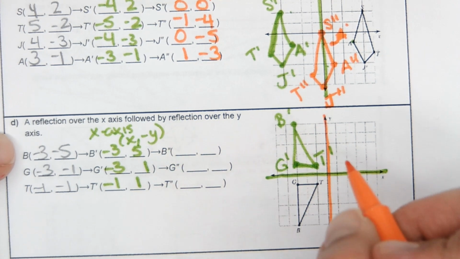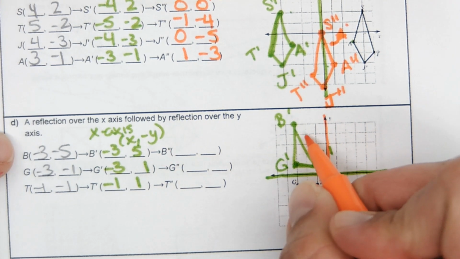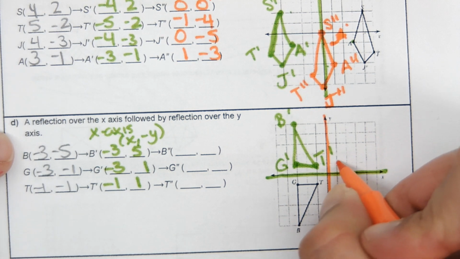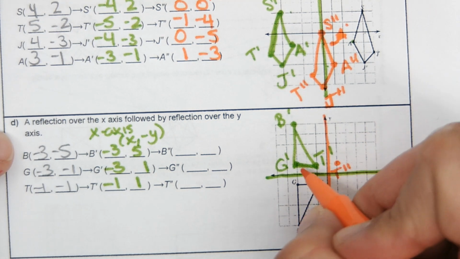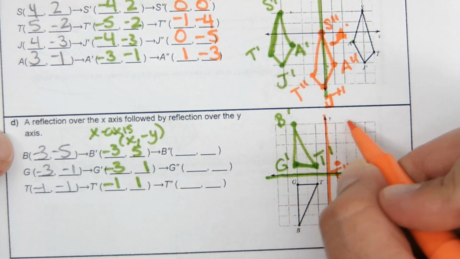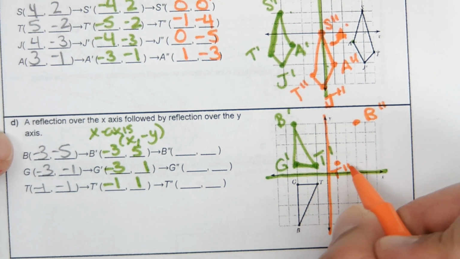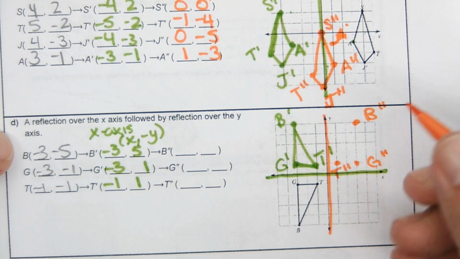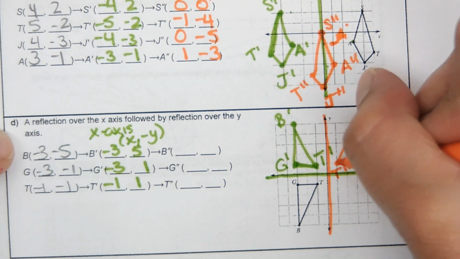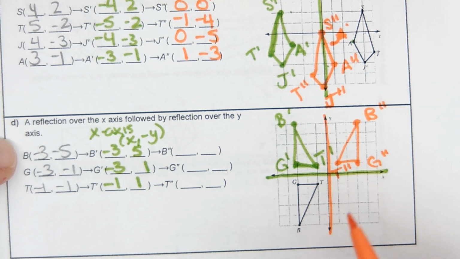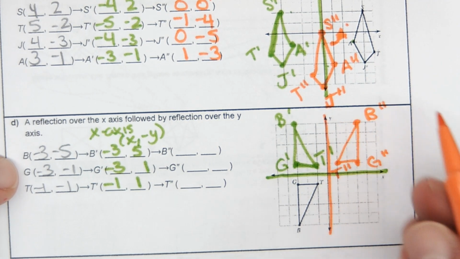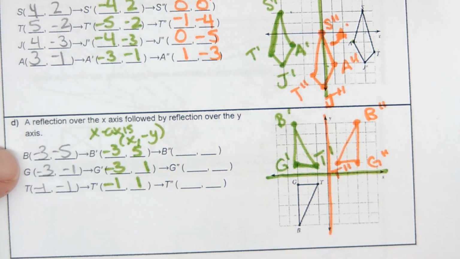And then followed by a reflection over the y-axis. We're reflecting everything over here now. T double prime. B is 3 units away, so I put a 3 over here. B double prime. G is at 3. 1, 2, 3. G double prime. Connect your dots. And that's the visual answer, and then we can also do the coordinates over here.